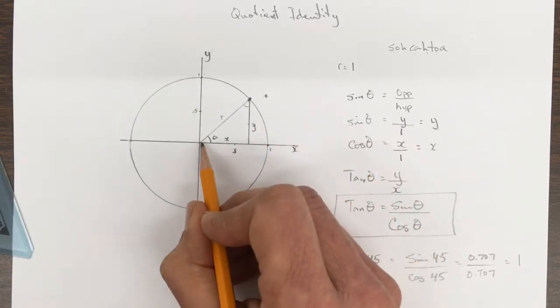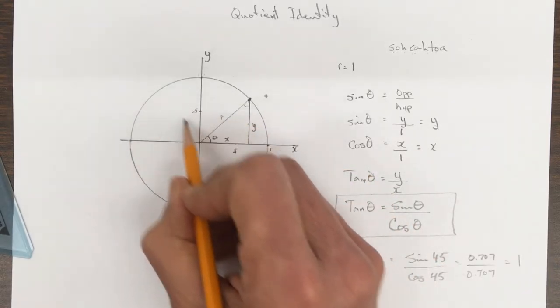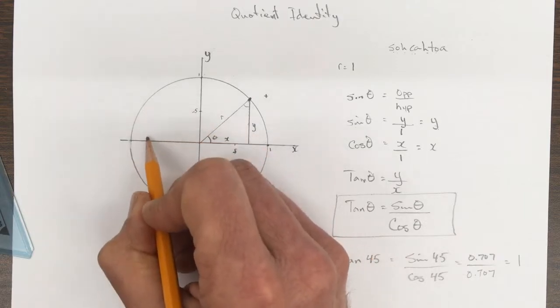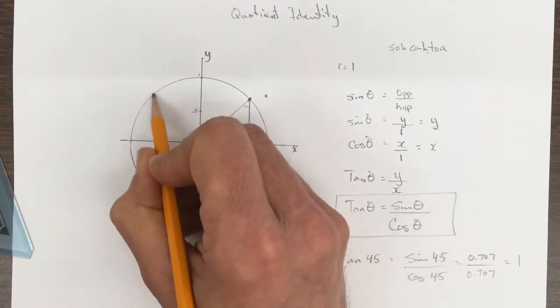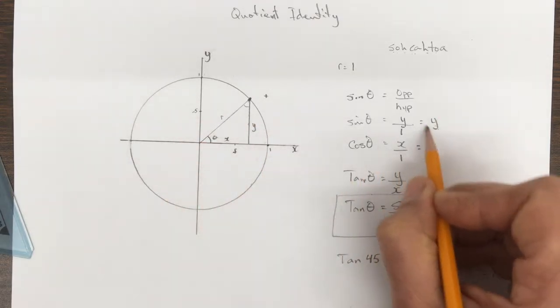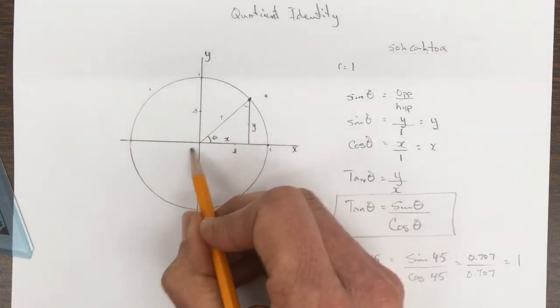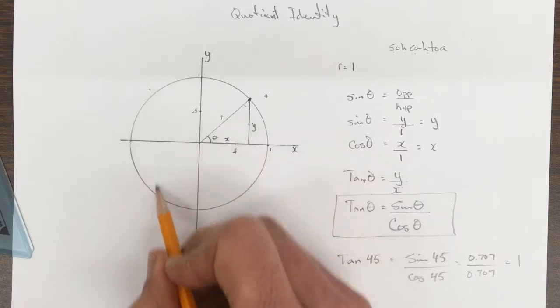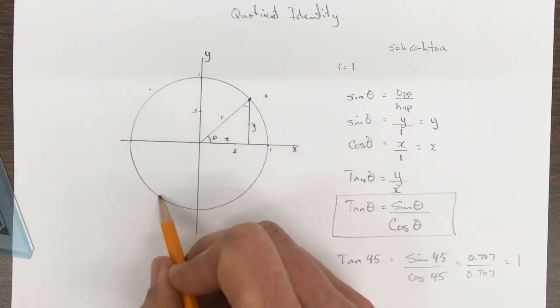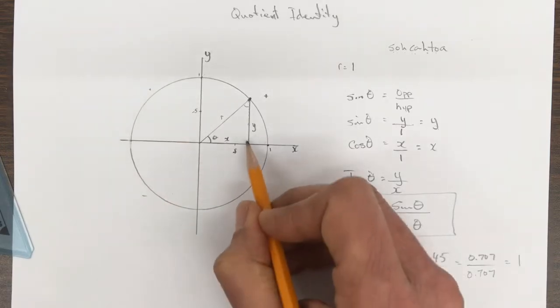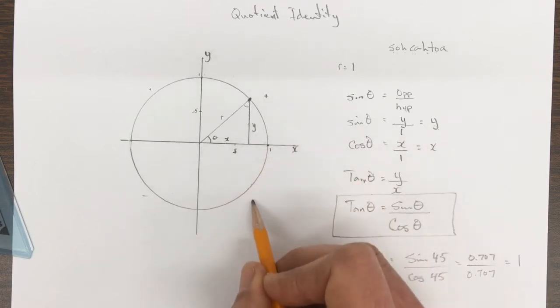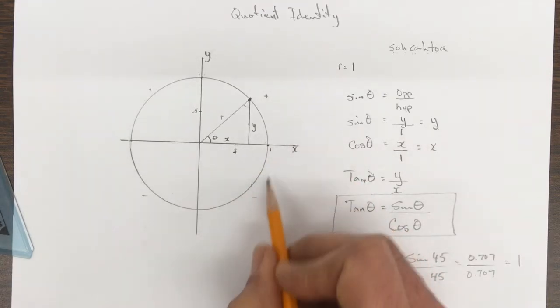And in this quadrant, sine theta is also going to be positive because sine theta equals y. But when we come to this quadrant, we're going down. So sine theta is negative, and same here, we're coming down. So sine theta is negative.